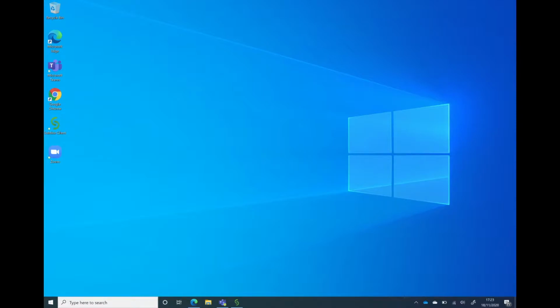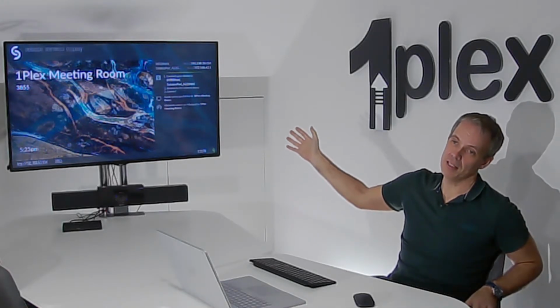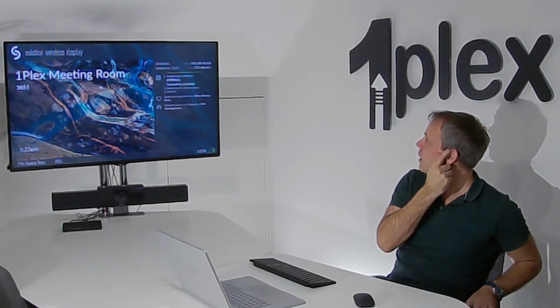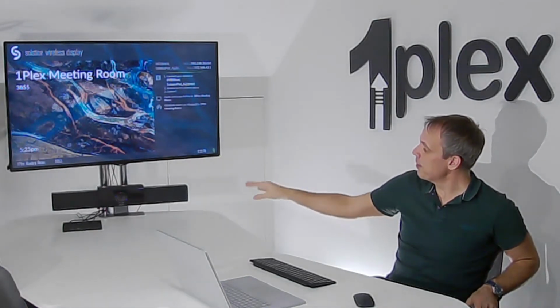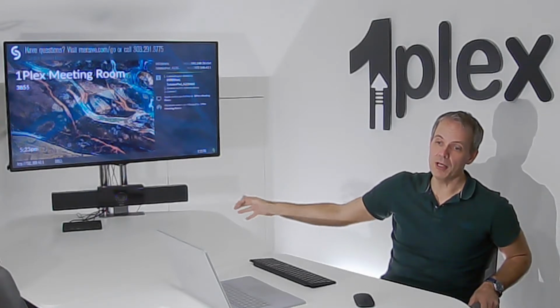Now, when we're in the room, you can see the screen has instructions that tell us how to connect to the equipment. One of the things it shows us on the screen is an IP address. It's the IP address of the Solstice unit.